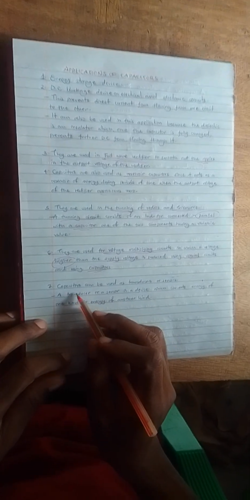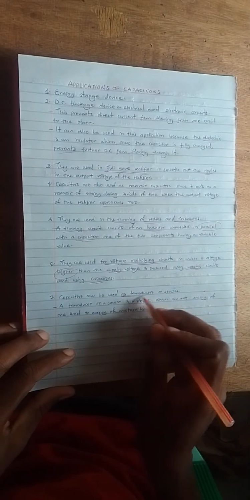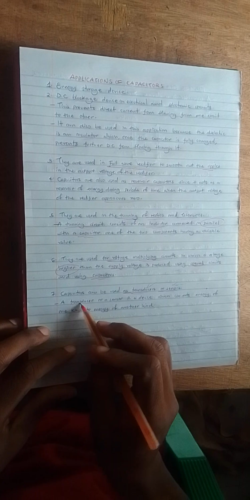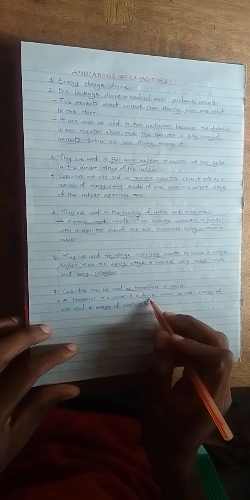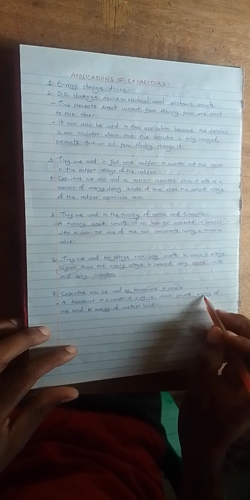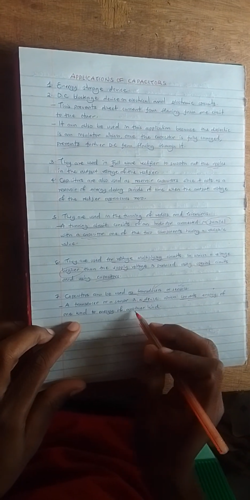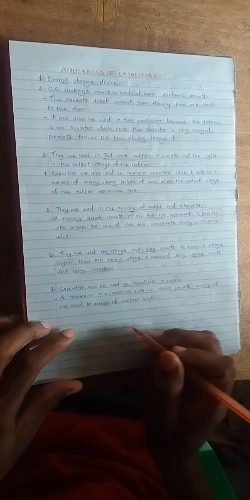Now, lastly but equally important, we say capacitors can be used as transducers or sensors. From the definition, a transducer or a sensor is a device which converts energy of one kind to energy of another kind.